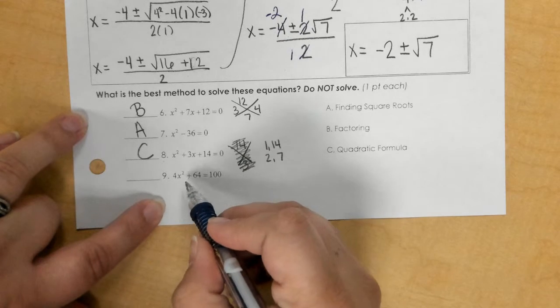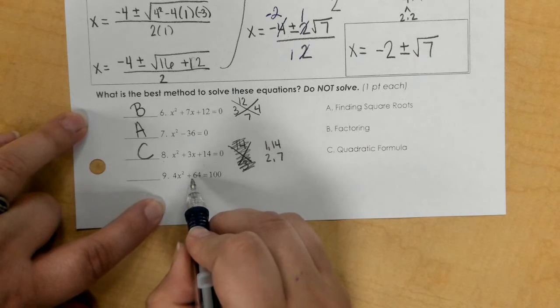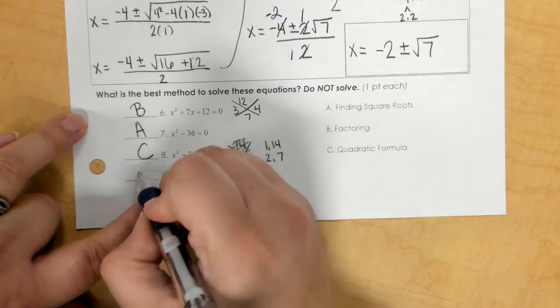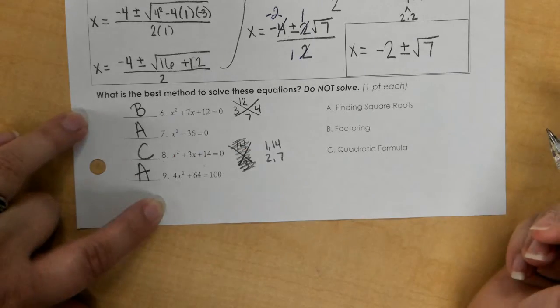And then lastly, for number 9, you do not have the x term again, so of course that's going to be A, finding square roots.